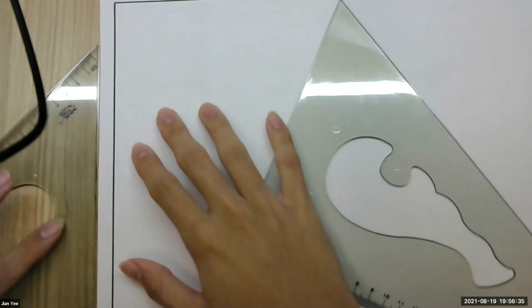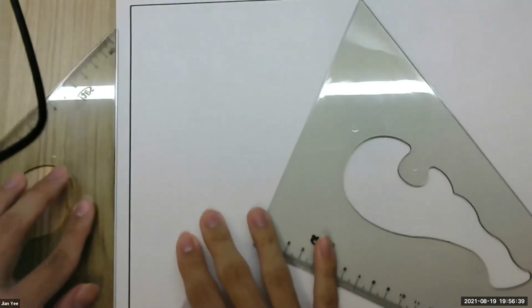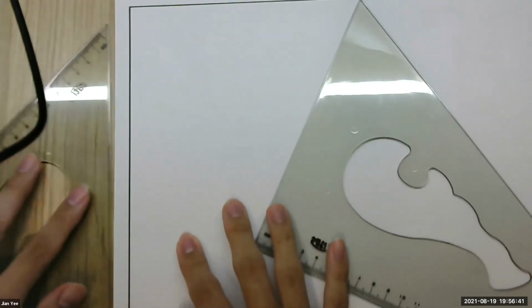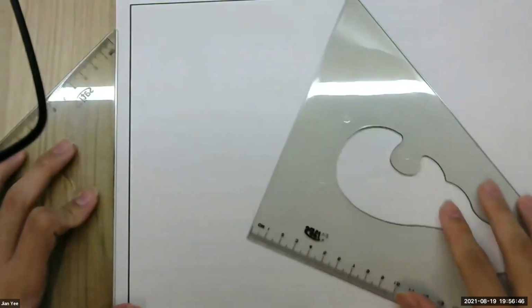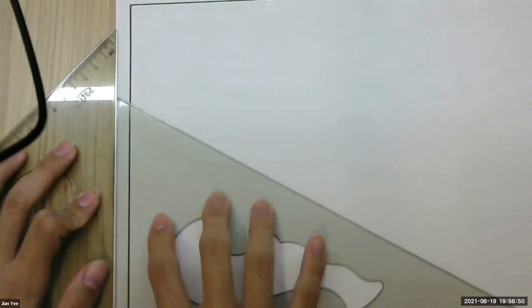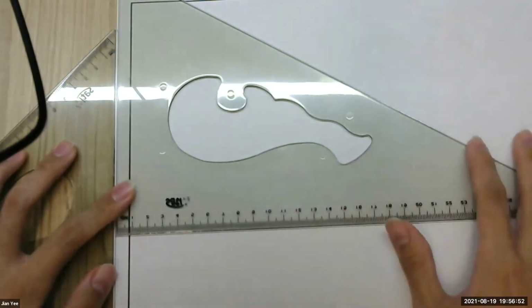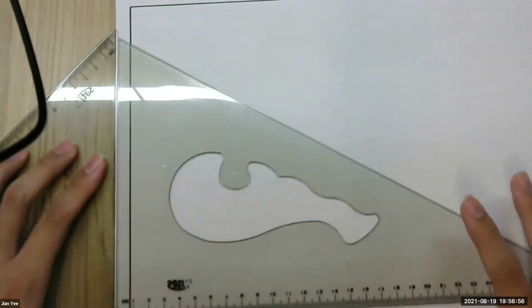So the first thing you do is you jam one set square into the side. See how my set square cannot move further in? So you put it here, then you put the other set square there, then you move it up and down to draw horizontal lines. So do this.